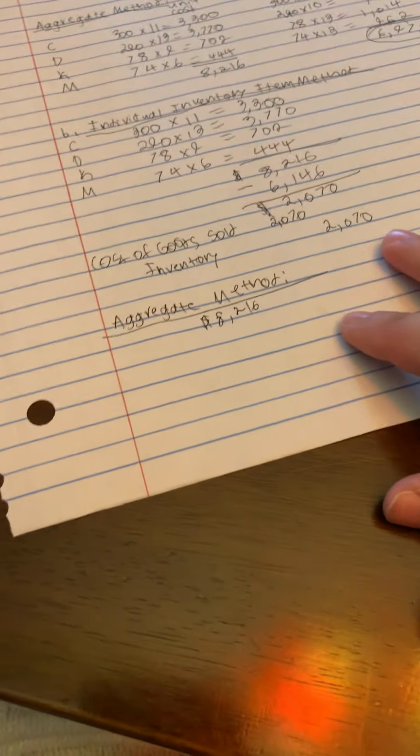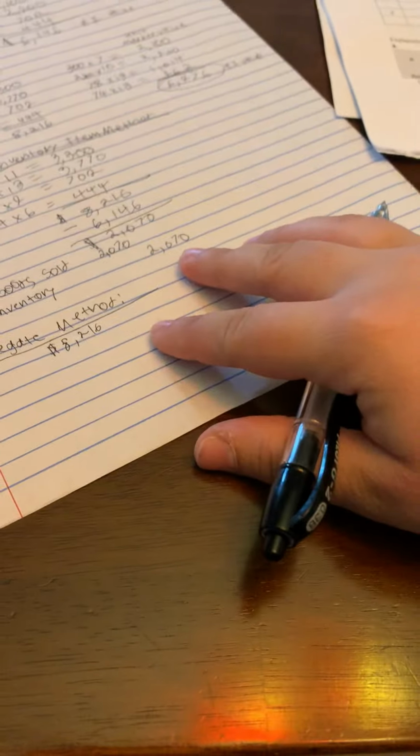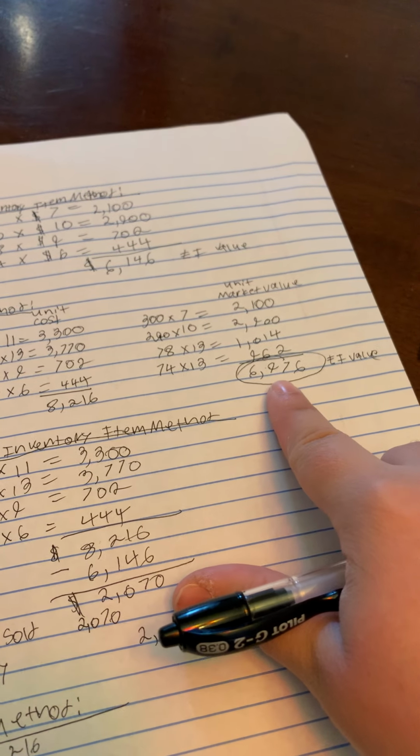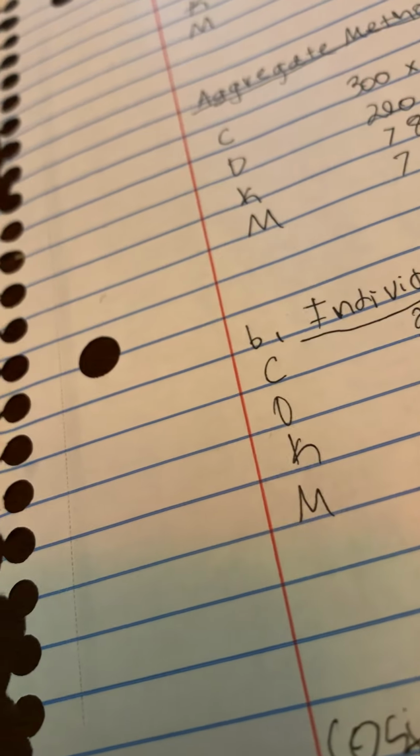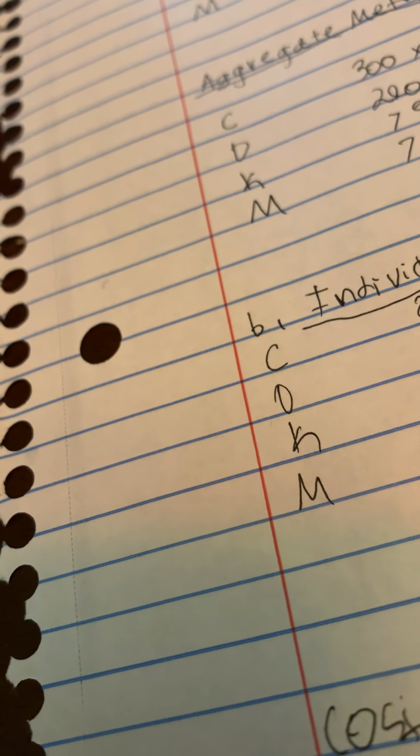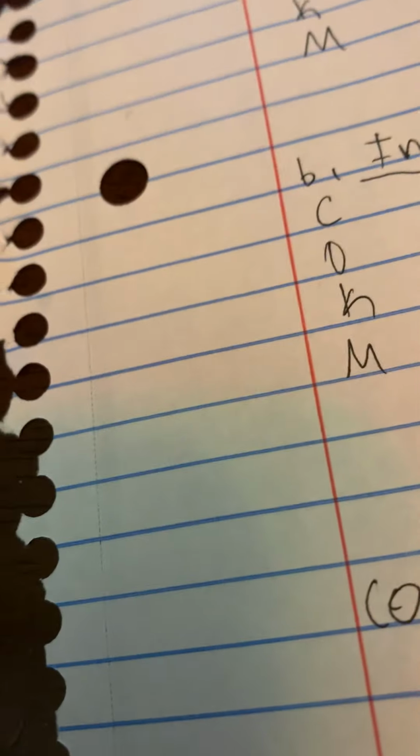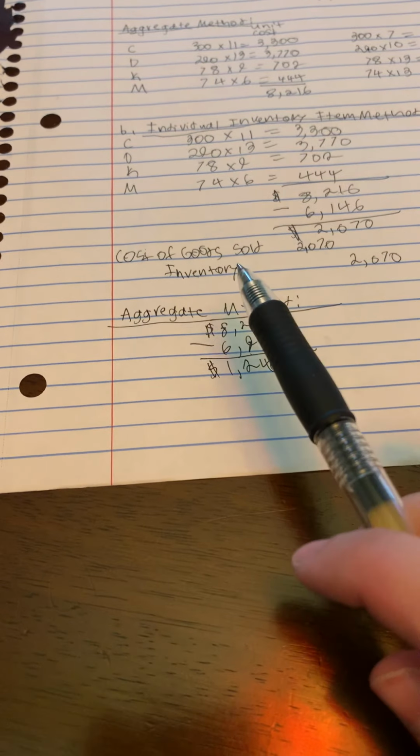And now we have to figure out what the ending inventory value was under the aggregate method, which we figured out over here. It was 6,976. So when you subtract the two, you get $1,240. And now this is going to be the write down that we have to write for the aggregate method.